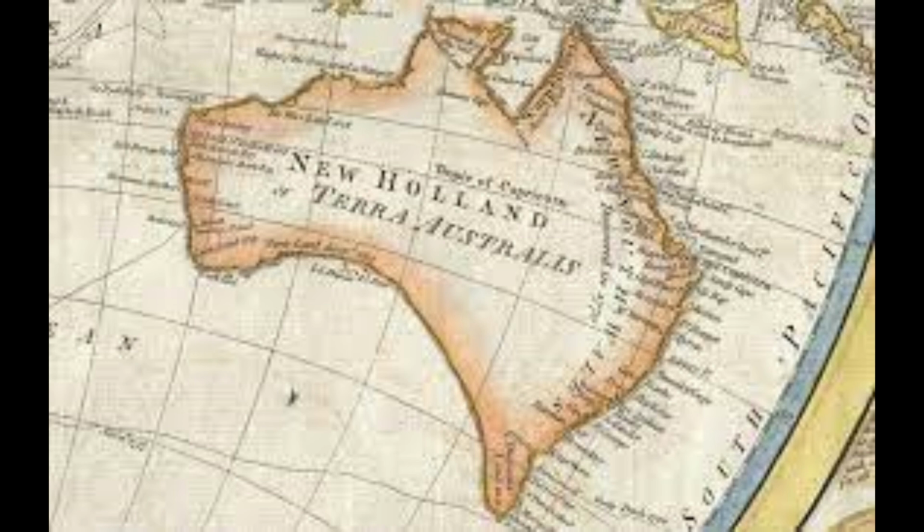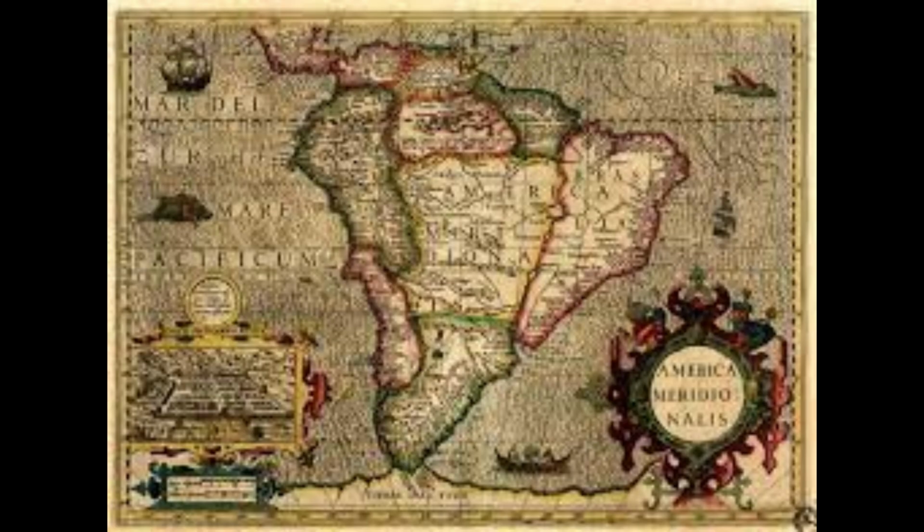Australia's name is derived from the Latin word australis, meaning southern. It's the smallest continent and the largest island. South America's name reflects its southern location on the American continents. It boasts diverse landscapes and cultures.